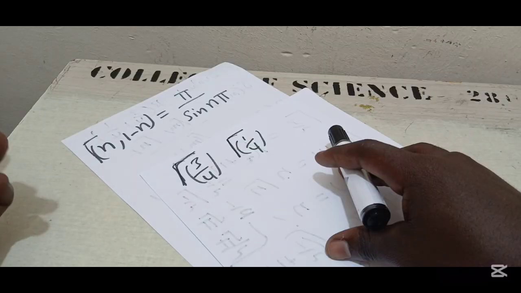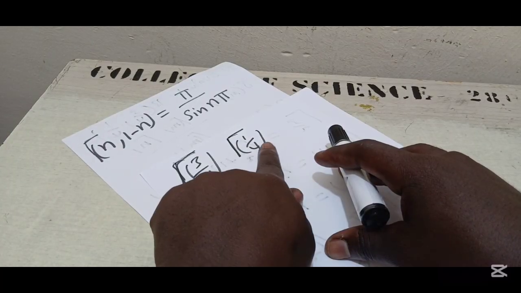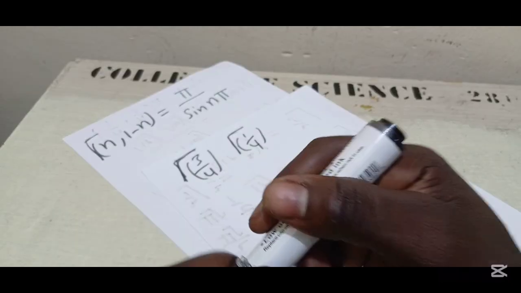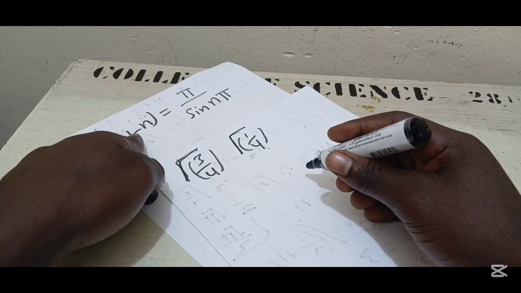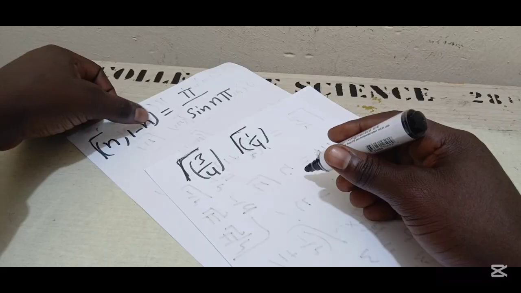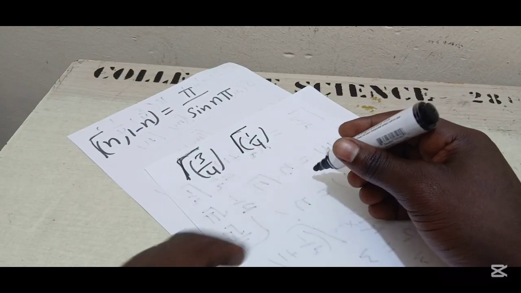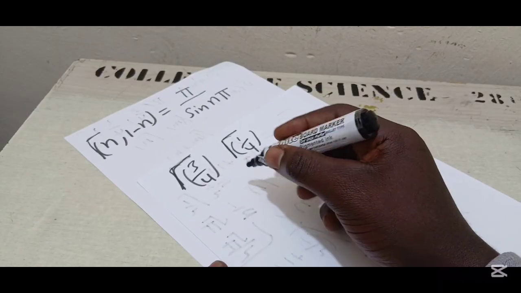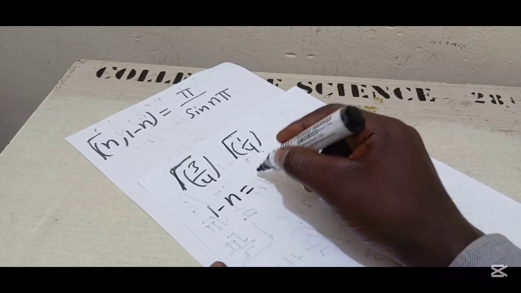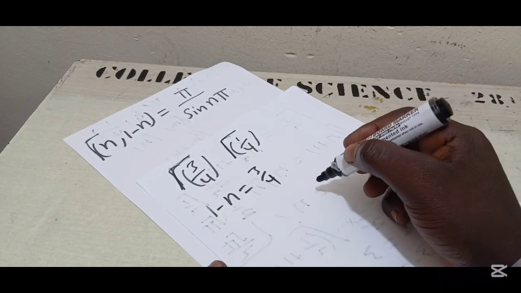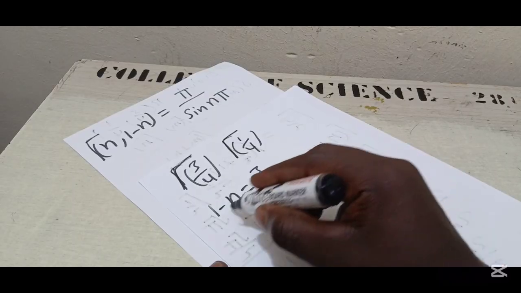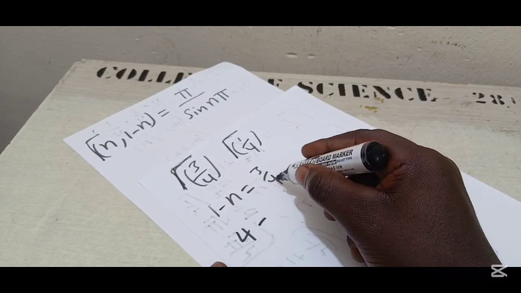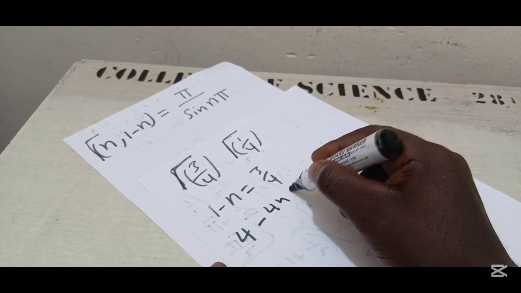So you can just take either this or this and equate it to any of these values. Just take 1 minus n and equate it to one of them, so you look for your n. I would like taking this, so 1 minus n should be equal to 3 on 4. Simplifying, multiplying through by 4, 4 minus 4n should give me 3.